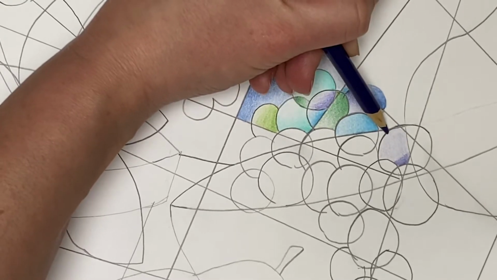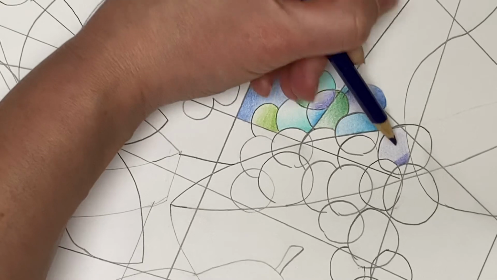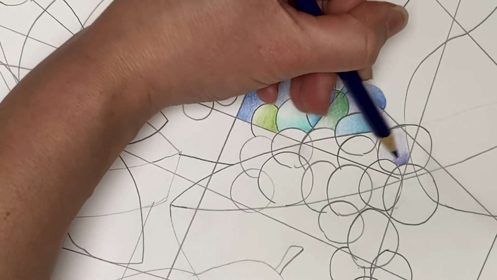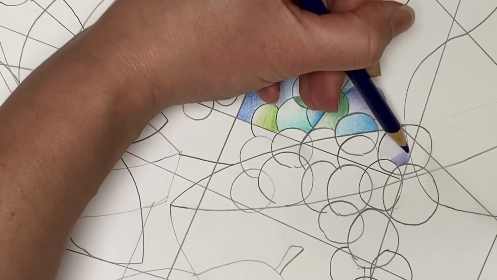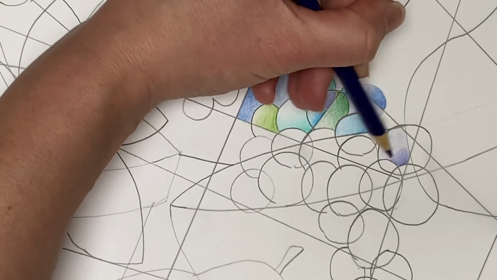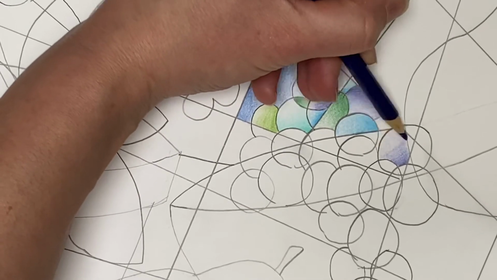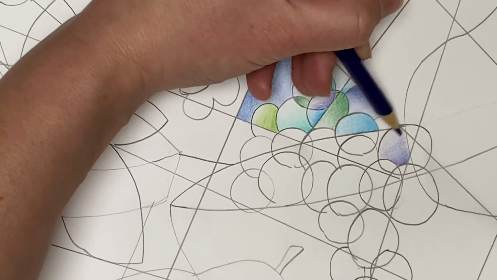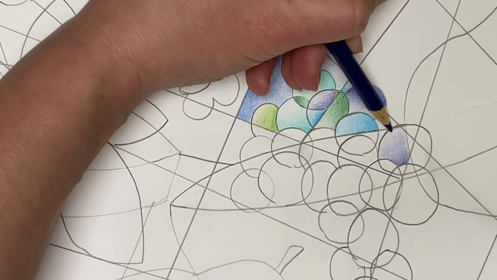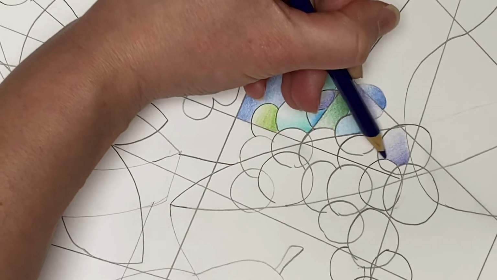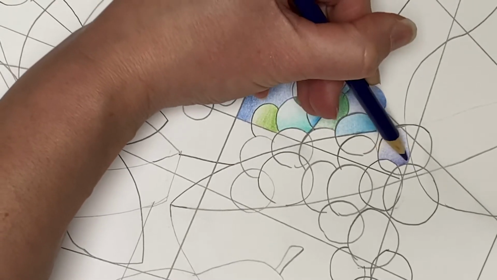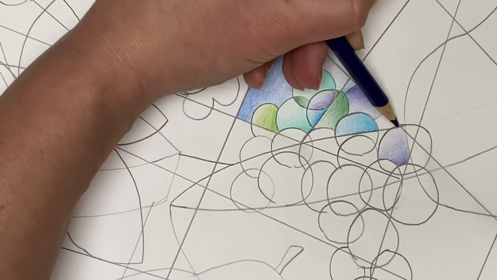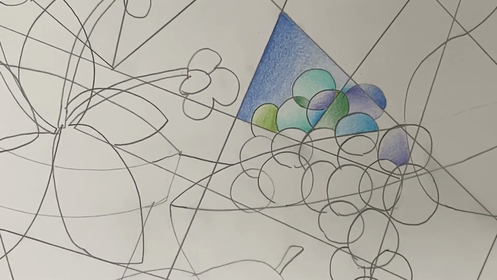You want to do layers. As I start to approach what I want to be my light side, I'm going to start to pull back on the pressure and not press as hard. So as I approach the light side, I start lifting up the pencil, and I don't even have to go over that last section. It already has value. It already has shading. So there's no point in me shading over the light side. It takes away from that light to dark.